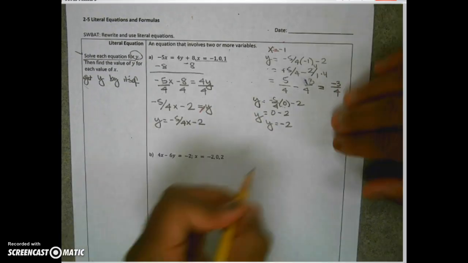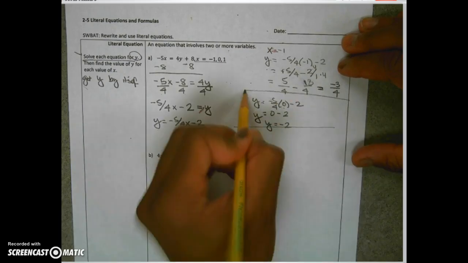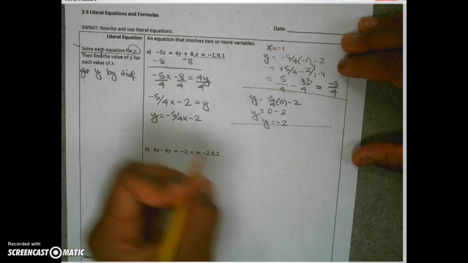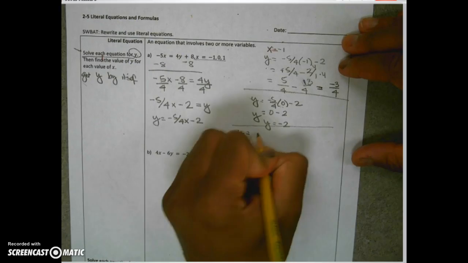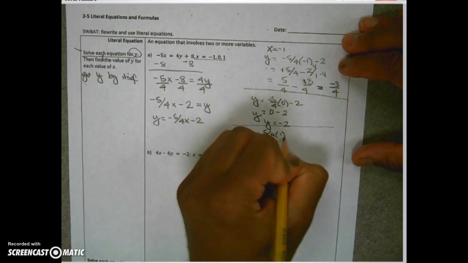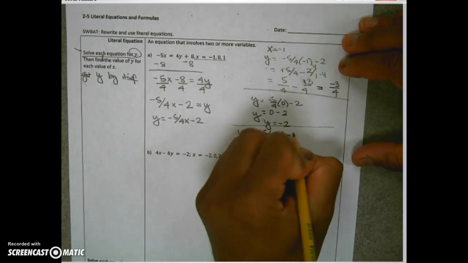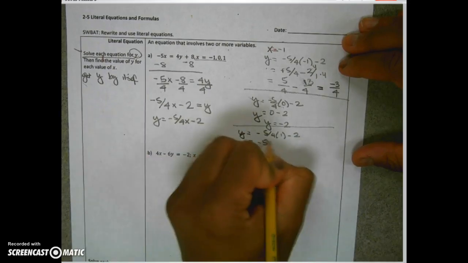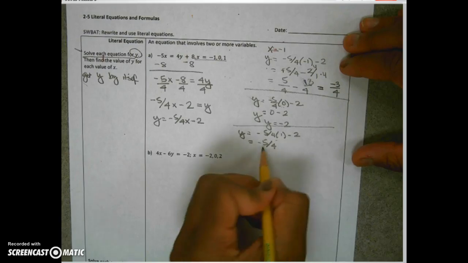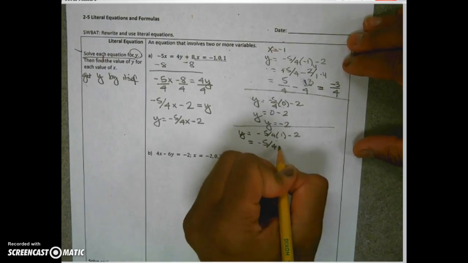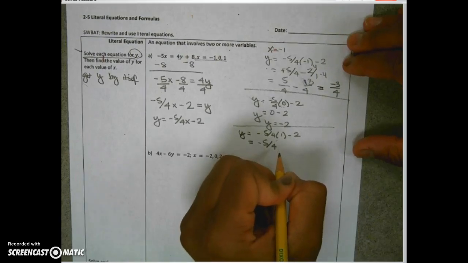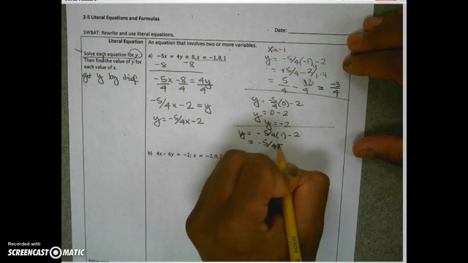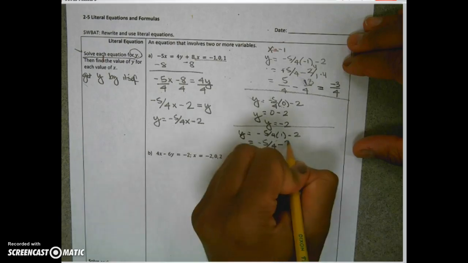And then for the last one, so let's kind of separate this out because I'm getting a little bit messy. Excuse me. Y is equal to negative 5 over 4 times 1 minus 2. So negative 5 over 4 times 1 is just negative 5 over 4 minus 2 over 1.